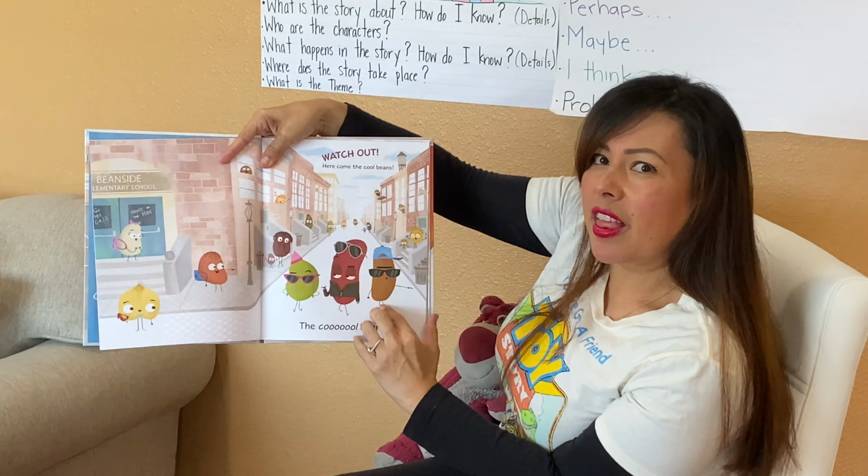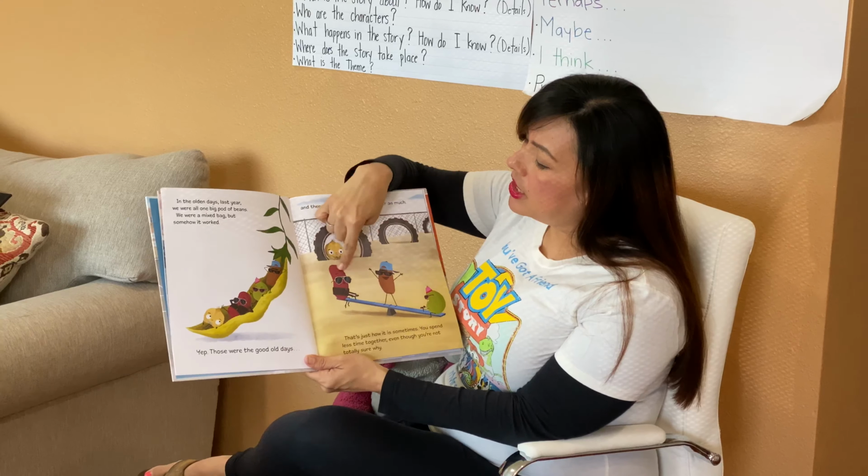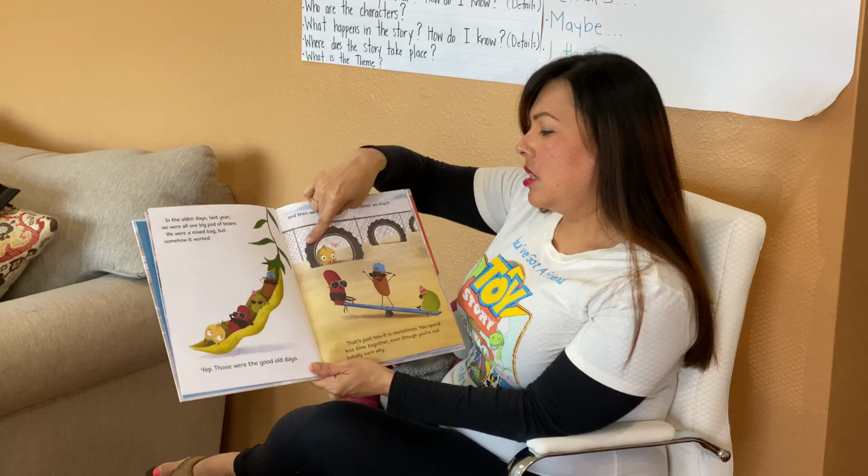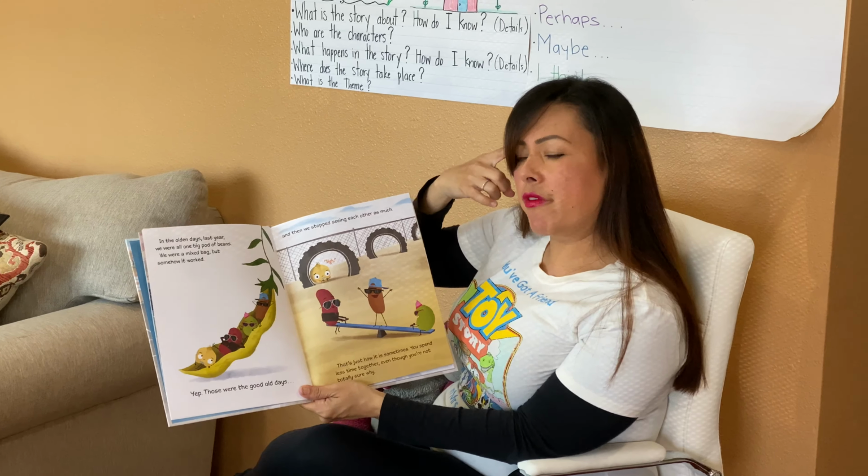So they started spending less time together, boys and girls. So maybe you can think, has that ever happened to you, boys and girls, where sometimes you just stop seeing people as much, maybe your friends? So let's look at the details. How do you think he feels? Maybe we can make an inference, because see, they're playing together and they're happy, but he's by himself. So maybe he feels lonely. Maybe he feels sad. Well, we're going to read to find out.